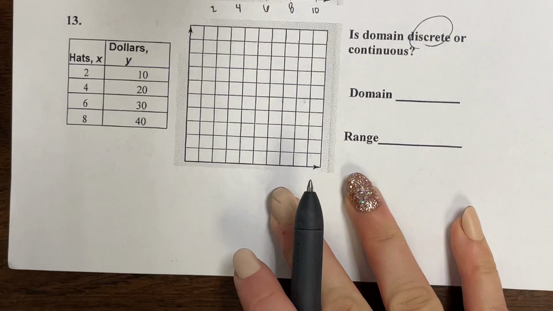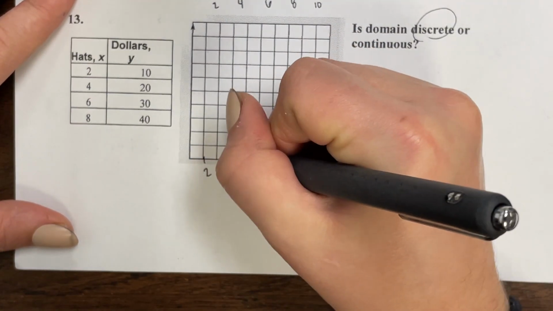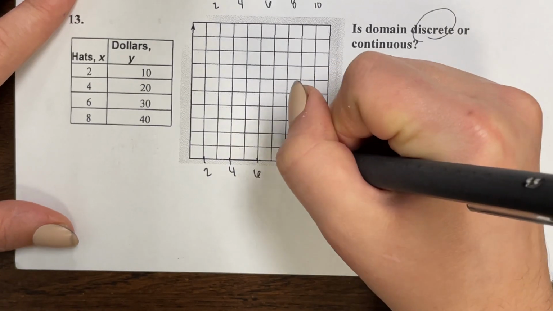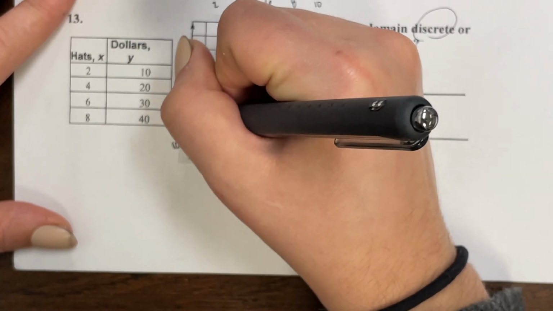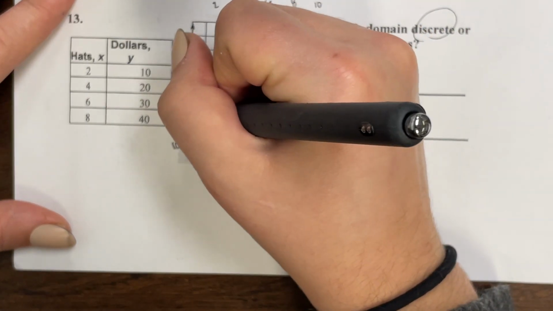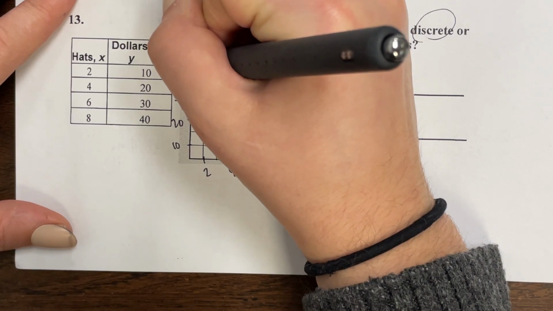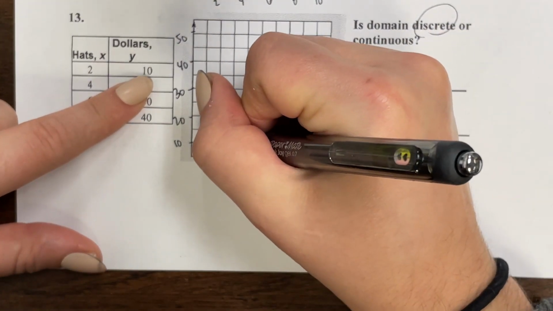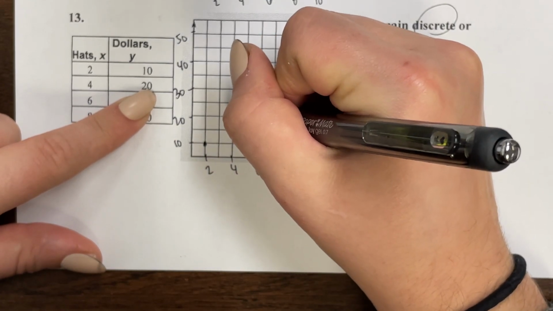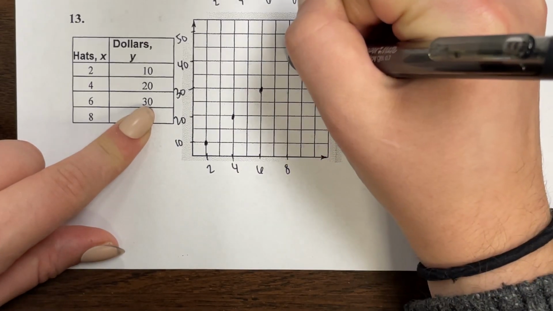All right, and the very last one, we're going to graph this, so let's make sure we label. I'm going to do tens. All right, so 2, 10, 4, 20, 6, 30, 8, 40.